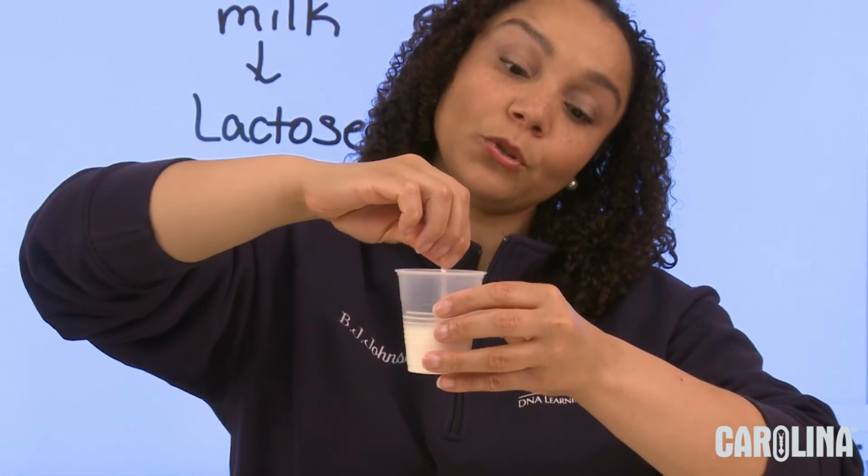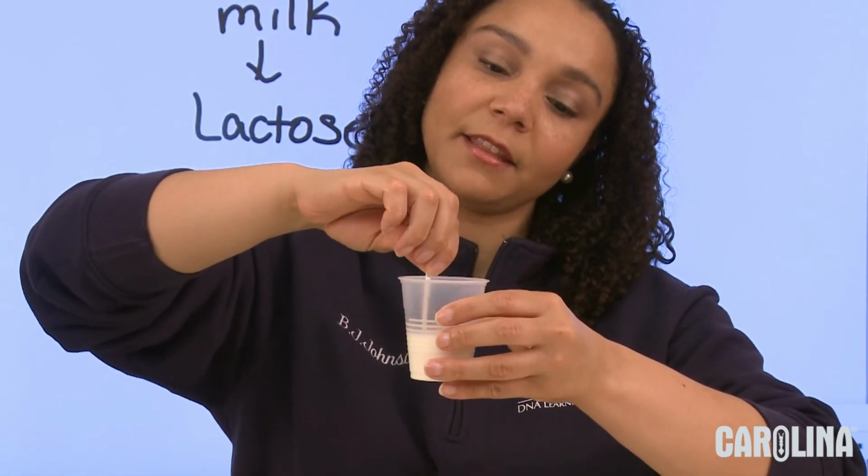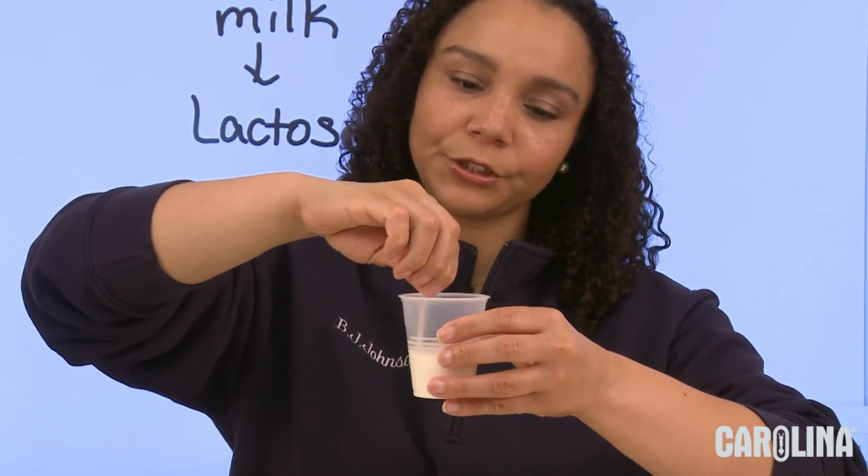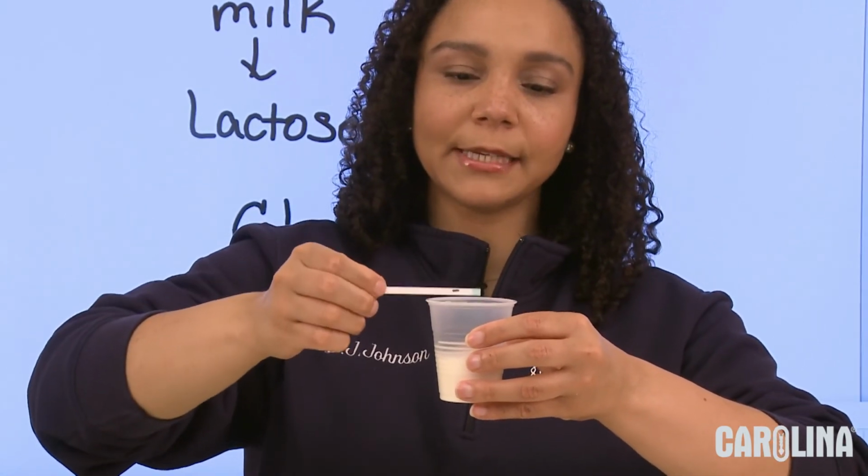And this is a glucose strip to test the presence of glucose in the milk. Now, should there be glucose in the milk? No, it should be lactose. It should be milk sugar. So I'm going to tap this, and then I'm going to lay it on its side.